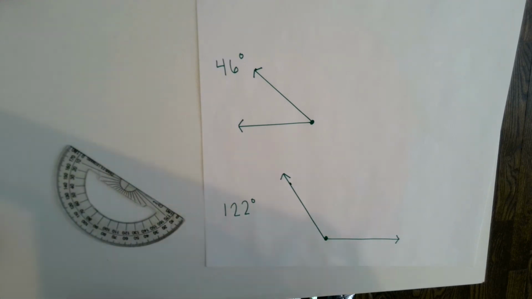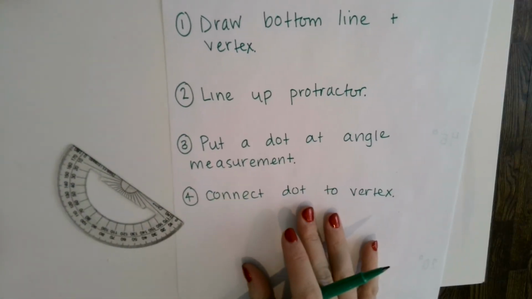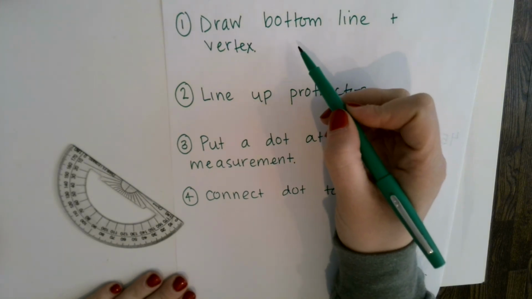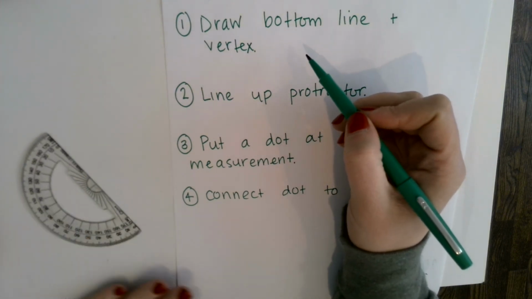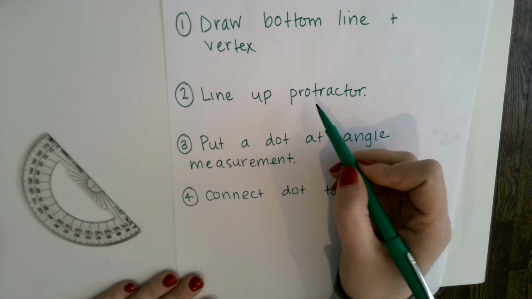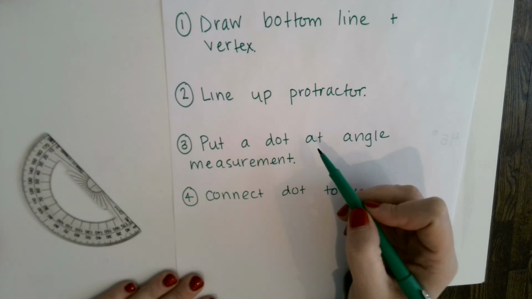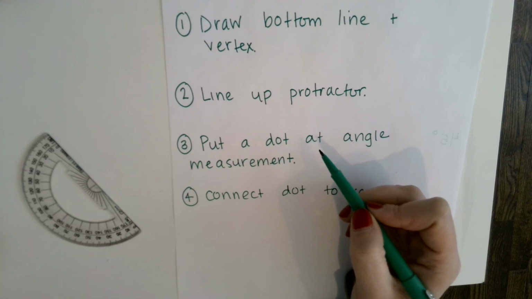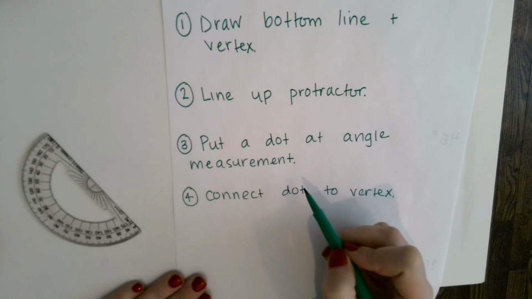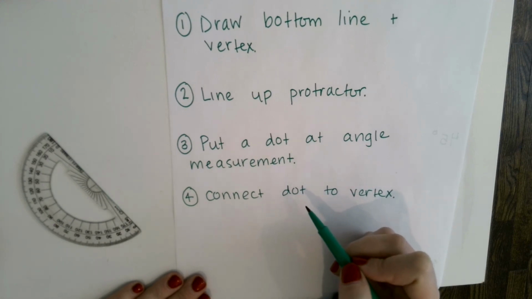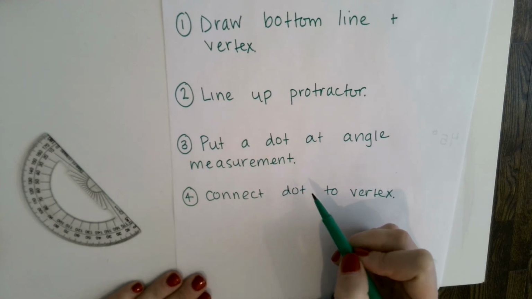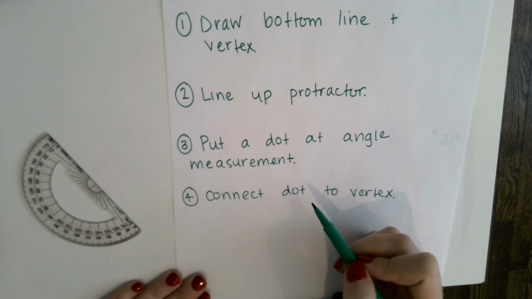Okay, so to review the steps, first you draw your bottom line with your vertex. You can draw that opening up to the right or the left, it doesn't matter. Line up your protractor like you're used to. Put a dot at your angle measurement. When you're doing this, make sure you pay attention to whether your angle is supposed to be acute or obtuse, and make sure you put the dot at the right place to make it look acute or obtuse. And then you're going to connect your dot to your vertex to get the angle. Always a good idea after you draw it to double check that it looks acute or looks obtuse, depending on what it's supposed to be.